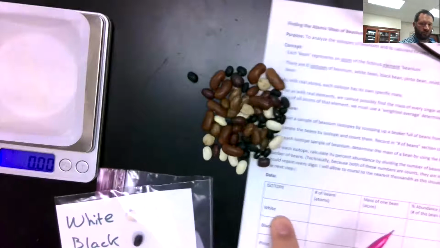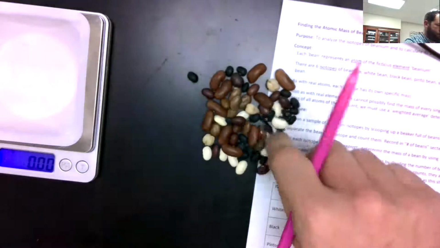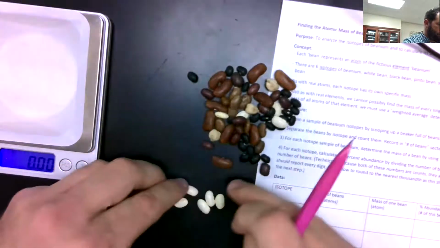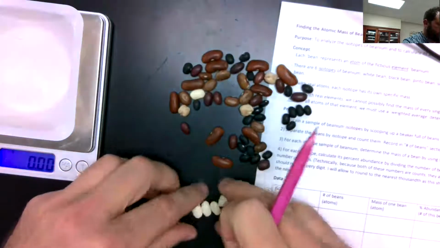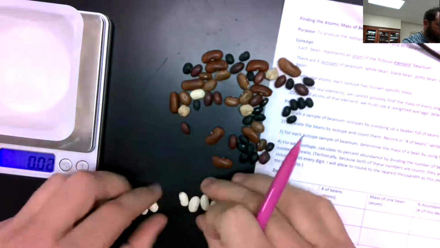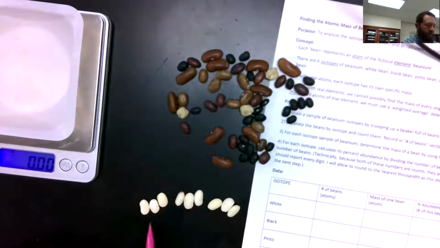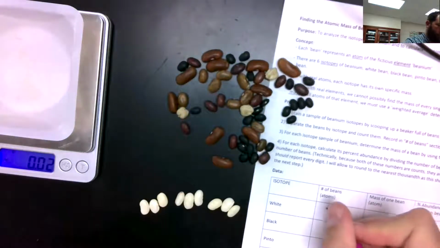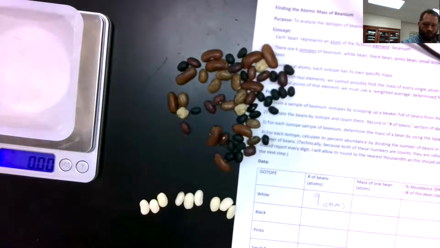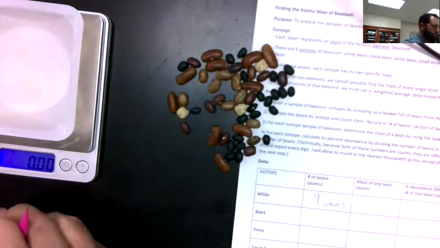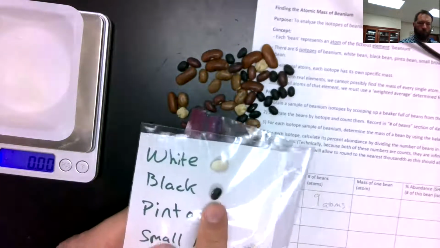So first thing we need to do is count up how many white beans we have. Okay, so I'm finding 9 white beans. Record that there. Next up, I'm looking for my small little black beans.